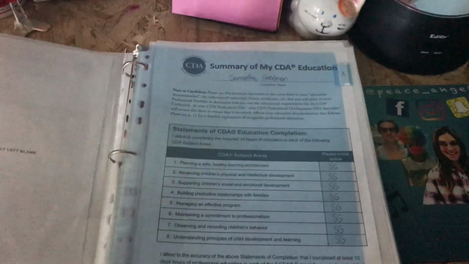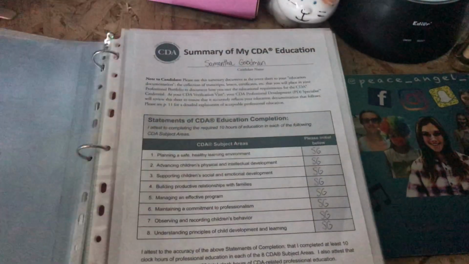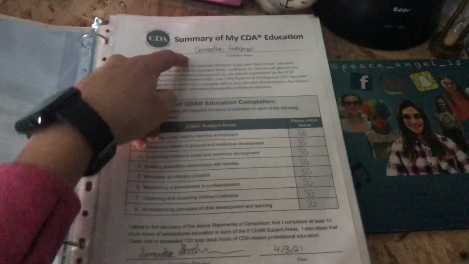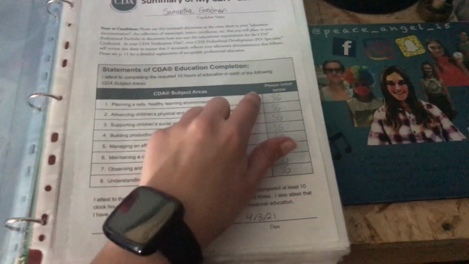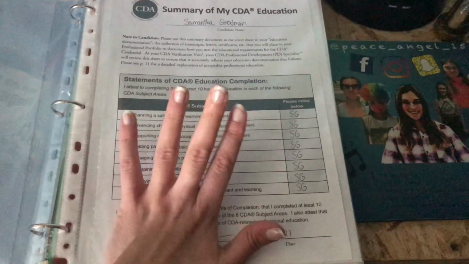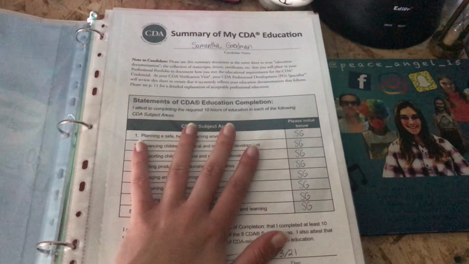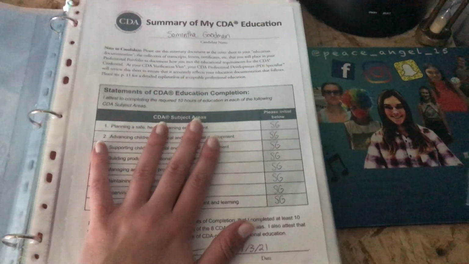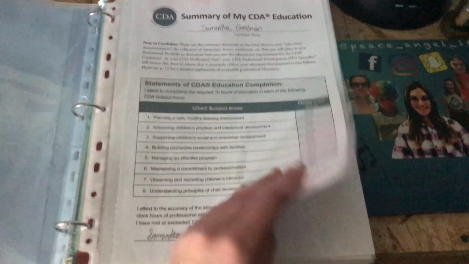in my portfolio. And here's tab A, and this is my summary of my CDA education. I put my name up here and signed below here, and I initial every subject area it told me to. And in the back of this sheet, I incorporated transcripts and certificates that is necessary for me whenever I wanted to apply for a CDA.